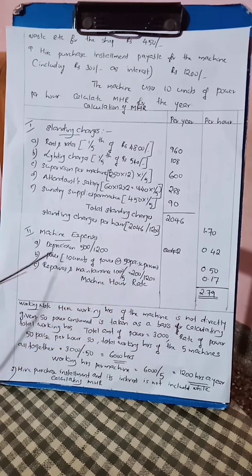The next, repairs and maintenance, it is also given in the question as rupees 1000 for the 5 machines. For the 1000 for the 5 machines, we need to convert this figure into one machine value.